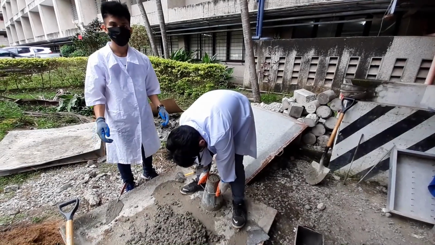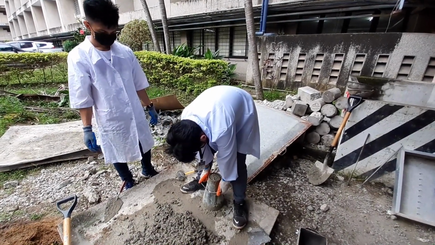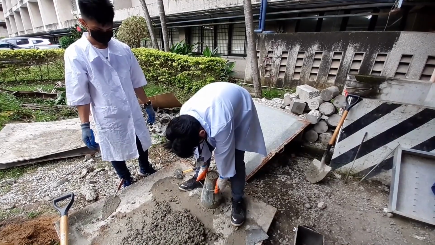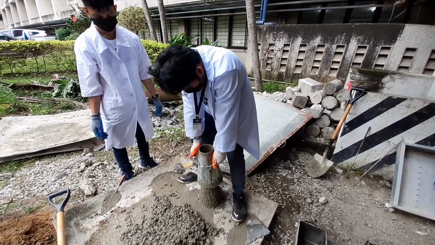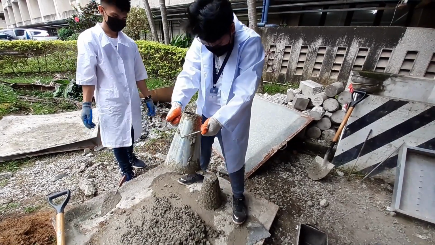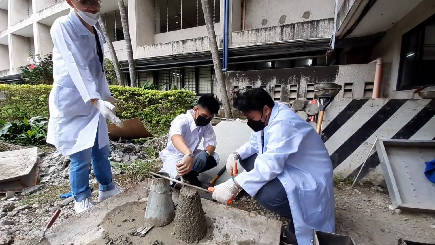Now we're lifting up the slump cone for slump test. So now we're going to measure the height of the slump.